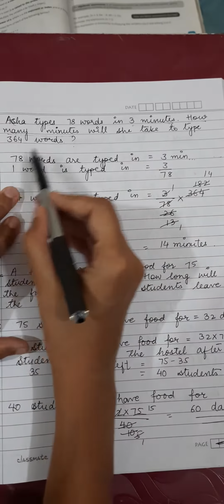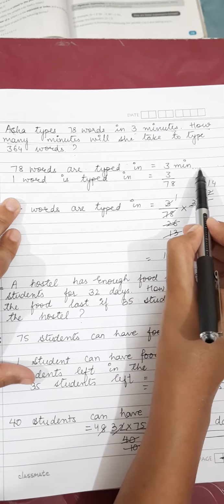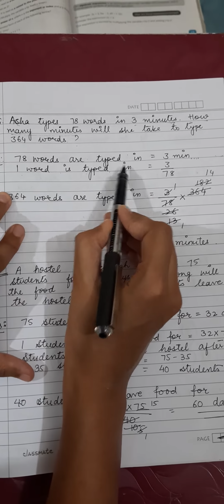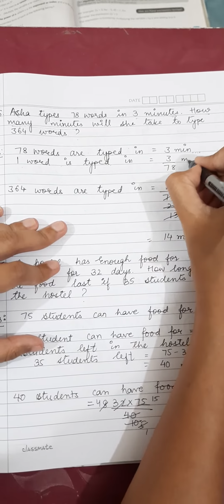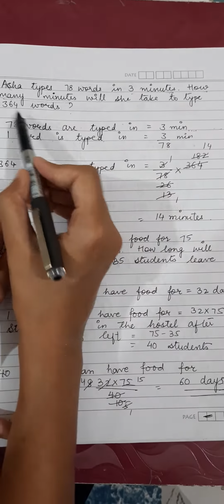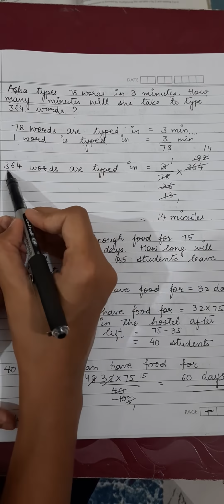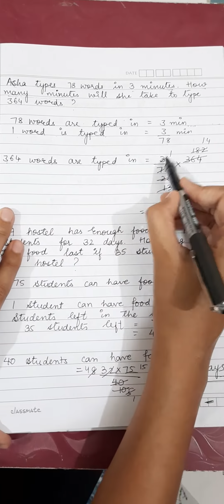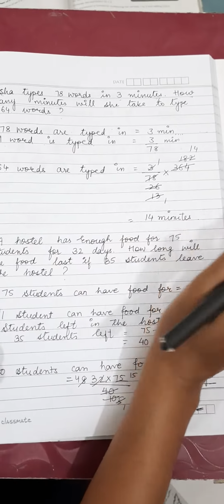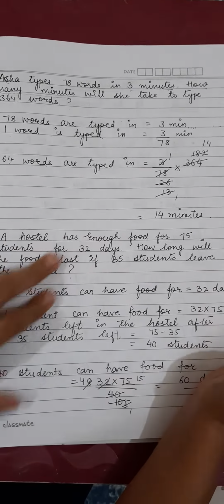Okay, and then just write the statement. 78 words are typed in how many minutes? 3 minutes. So you are going to find for 1. One word is typed in how many minutes? 3 upon 78. 78 will come down. And you have to find for how many words? 364. So 364 words are typed in 3 upon 78 multiplied by 364. Okay, and then you can cancel it. After cancelling you will be getting 14 minutes.